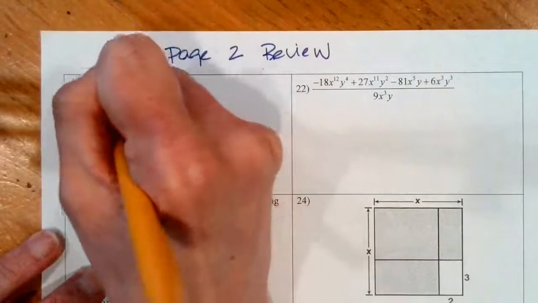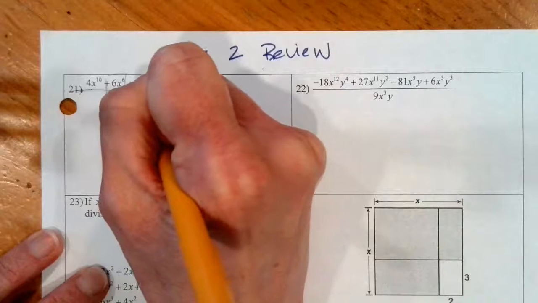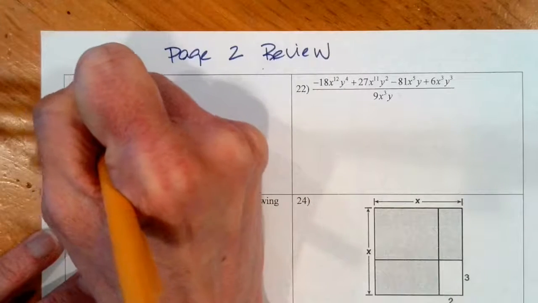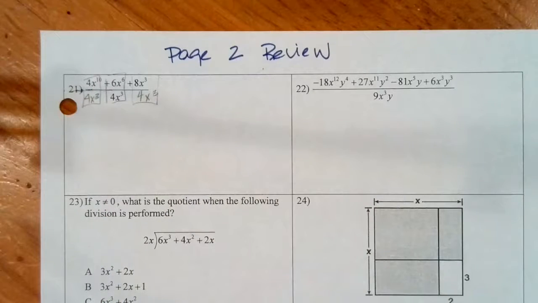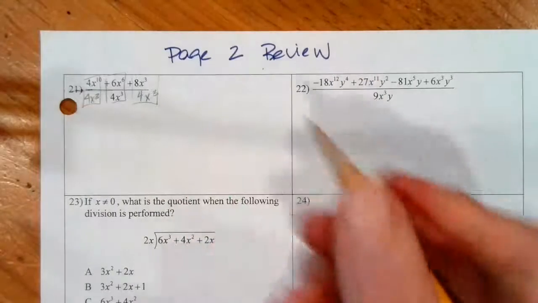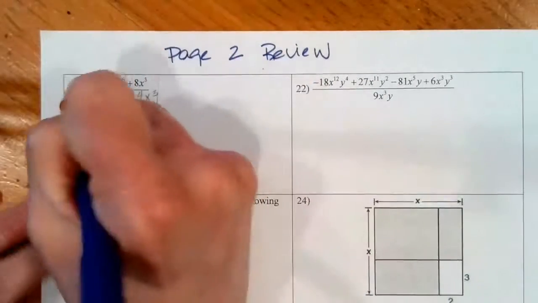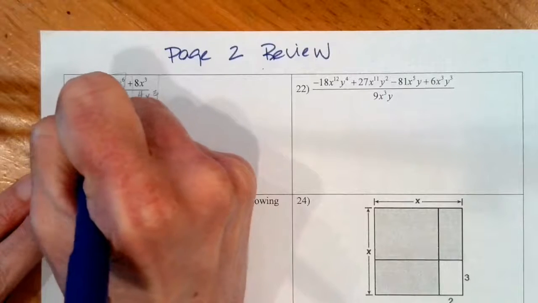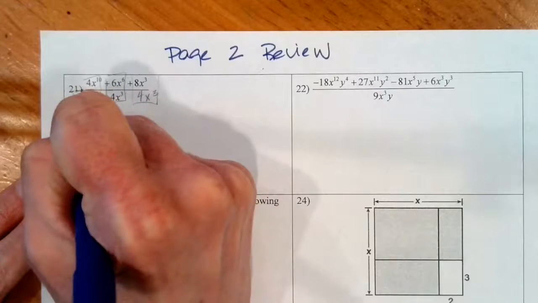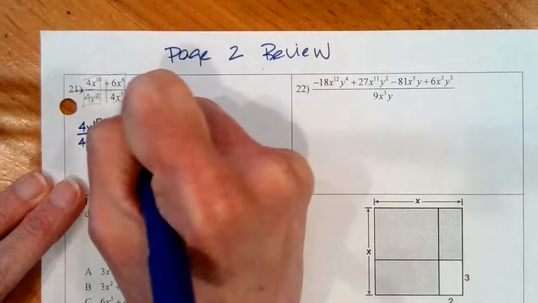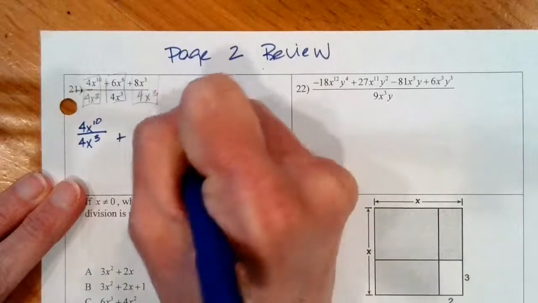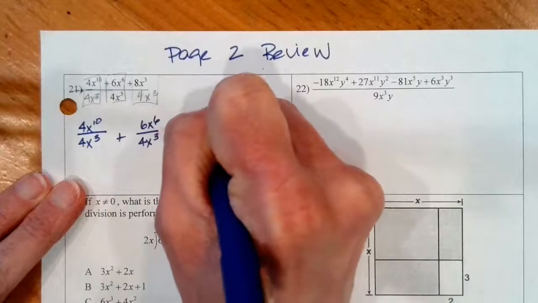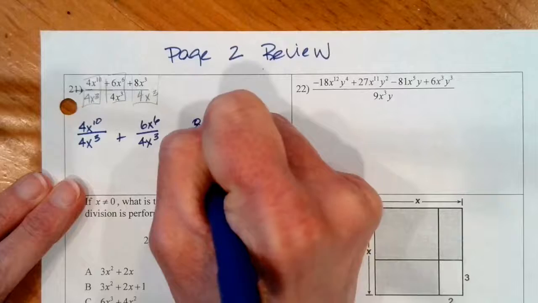I like to make individual fractions. So I'll put 4x cubed and 4x cubed. Hey, this is like the distributive property, where that 4x cubed has to go into every single factor. So I can go ahead and rewrite this as 4x to the 10th over 4x cubed plus 6x to the 6th over 4x cubed plus 8x cubed over 4x cubed.